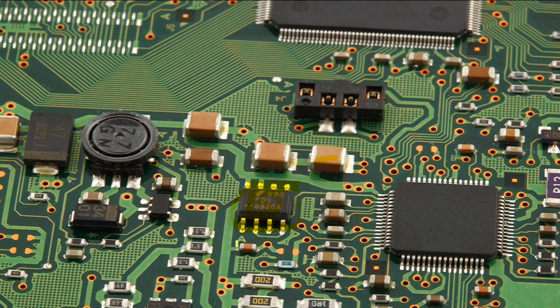So if you focus here, we have a small sign here, as you see, a small triangle, which means this pin is pin number 1, 2, 3, pin number 4, number 5, number 6, number 7, and 8.